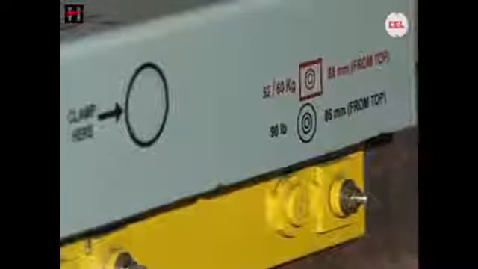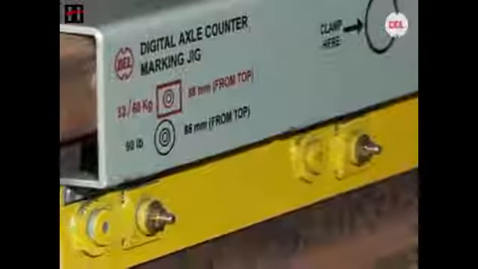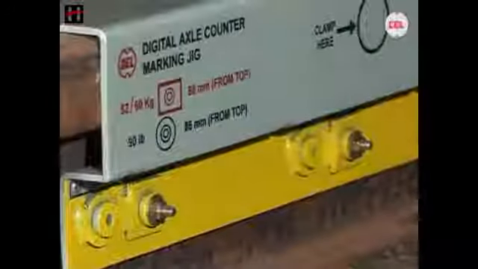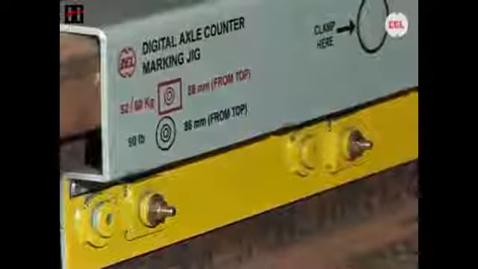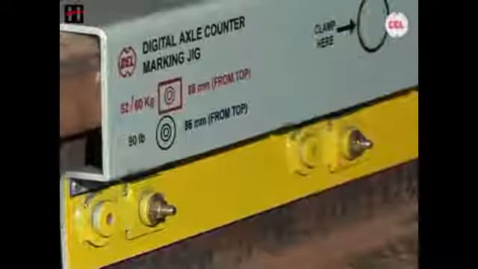Ensure that for the 60 kg and 52 kg rail, marking of 88 mm is to be used, and for 90 R, marking of 86 mm is used as given in the marking jig. Incorrect marking of 60 kg and 52 kg rail in 90 R rail will result in miscounting.